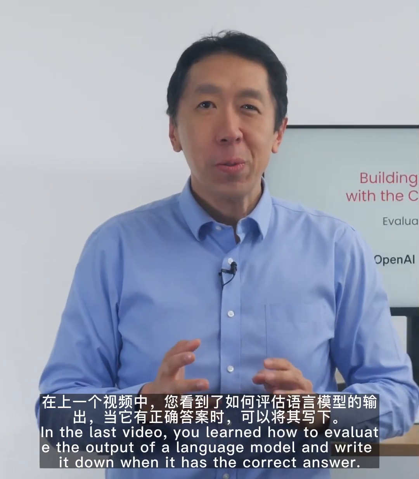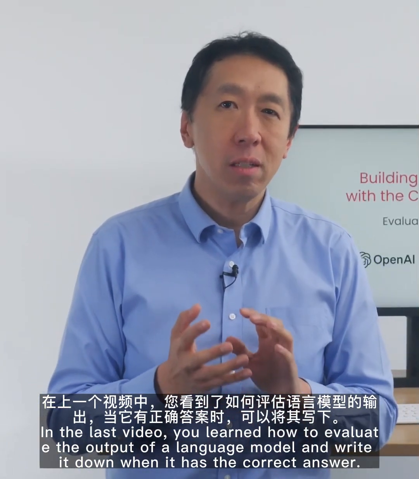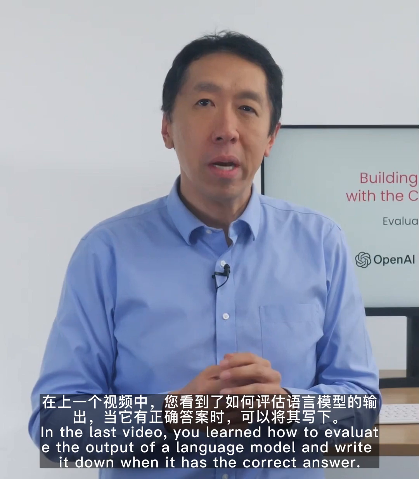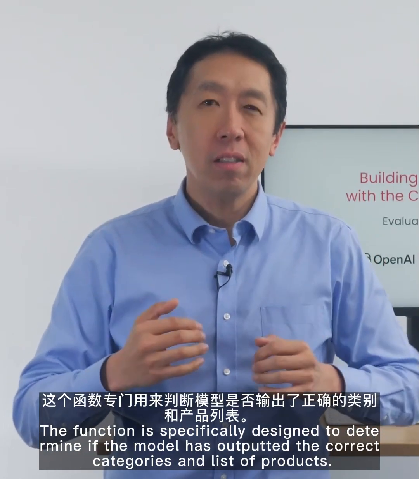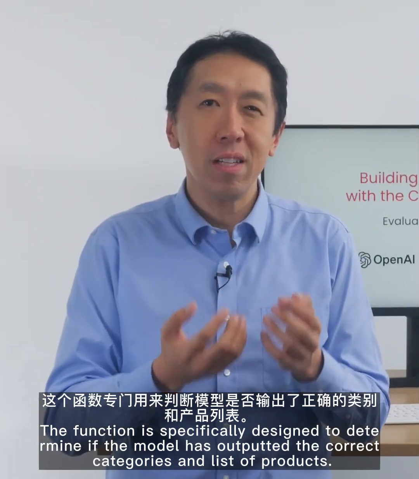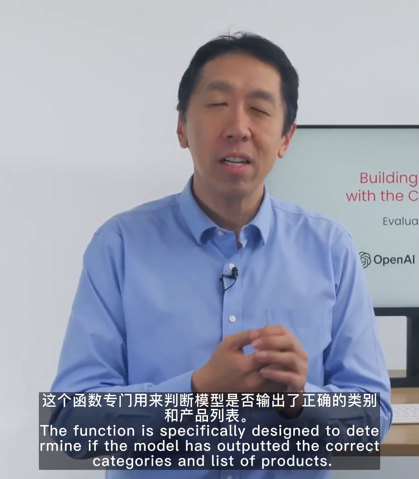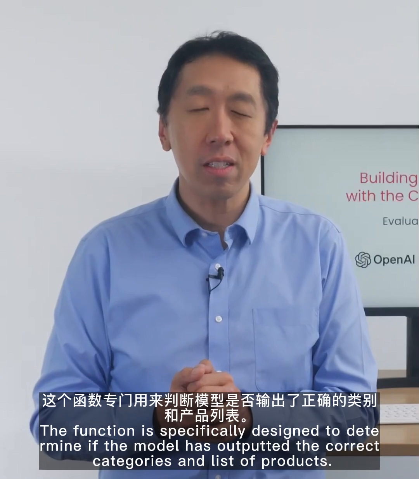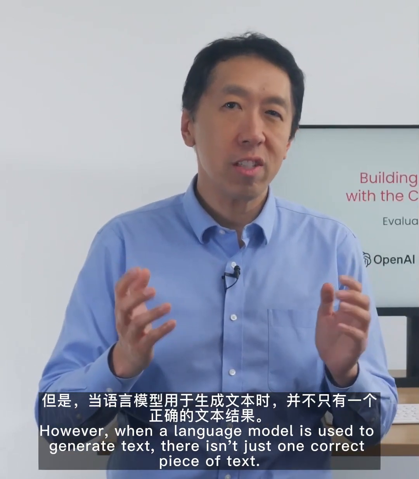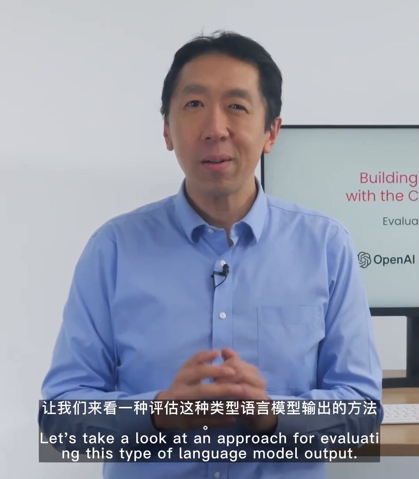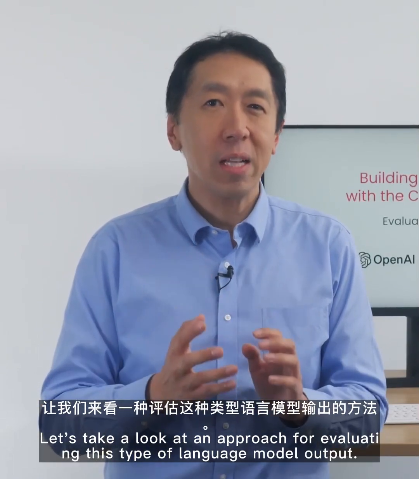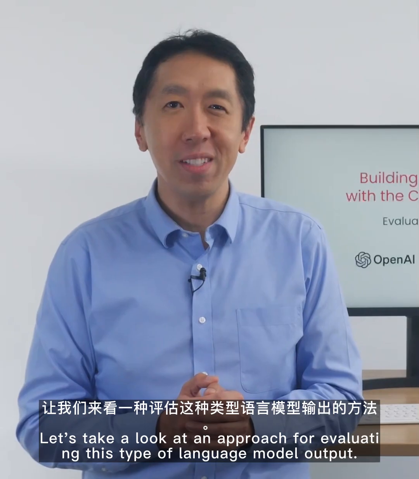In the last video, you saw how to evaluate an LLM output in an example where it had the right answer, and so we could write down a function to explicitly just tell us if the LLM outputs the right categories and list of products. But what if the LLM is used to generate text? Then there isn't just one right piece of text. Let's take a look at an approach for how to evaluate that type of LLM output.